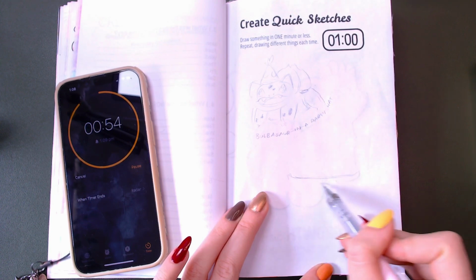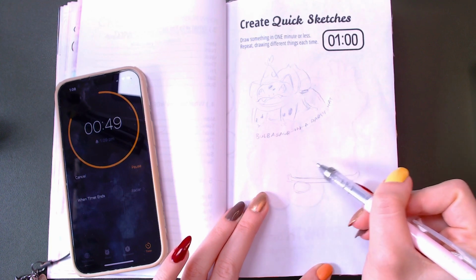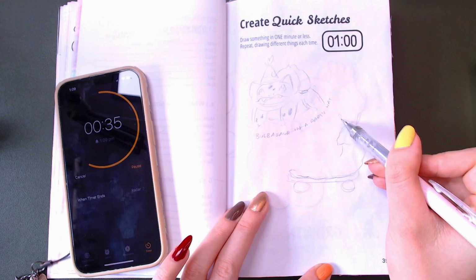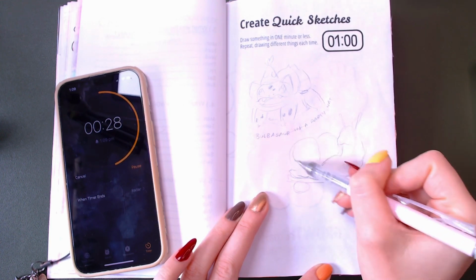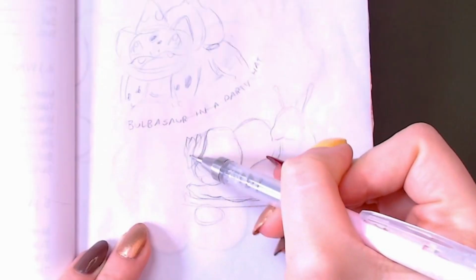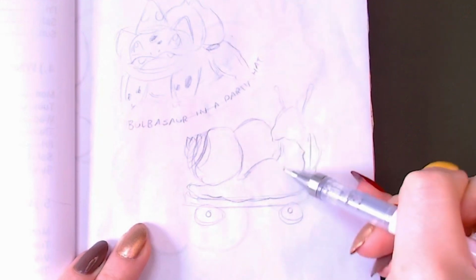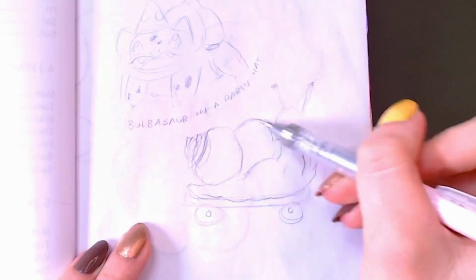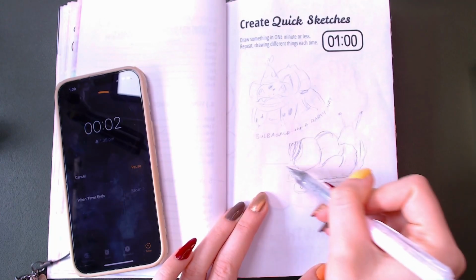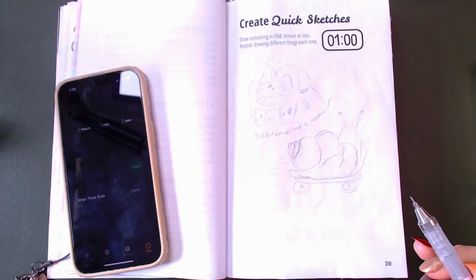Honestly, I think these sketches just got progressively worse. Unfortunately, Bulbasaur was my peak. I peaked on the first one, and the rest of them, I mean, this one isn't so bad. The snail on a skateboard is kind of cute, but the rest of them, yeah, I feel like I got a little overconfident as I went on, and I underestimated how long or how short a minute actually is, and I struggled. Honestly, I really struggled.